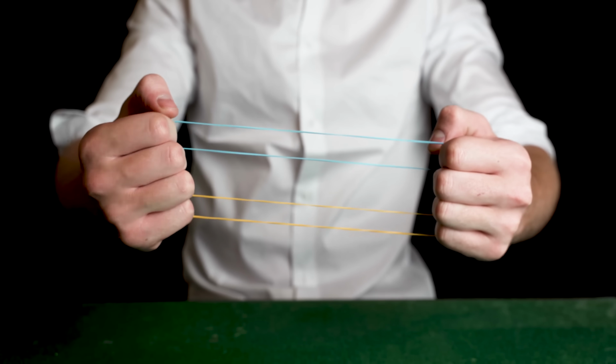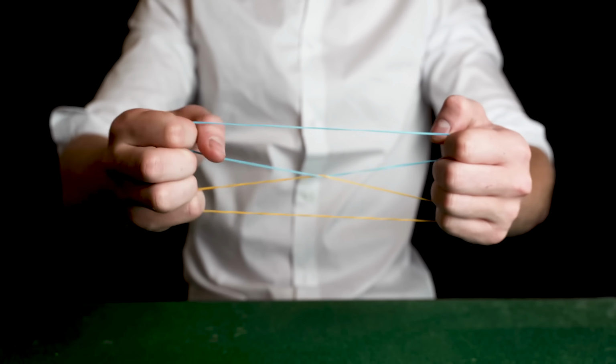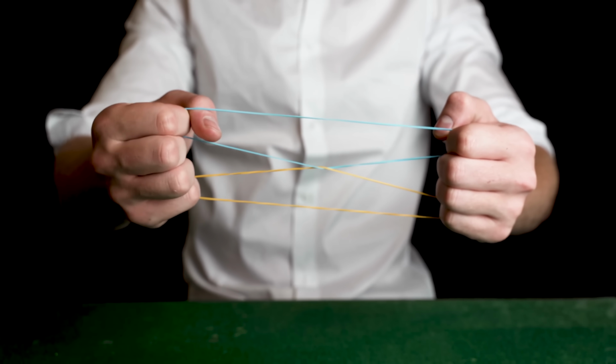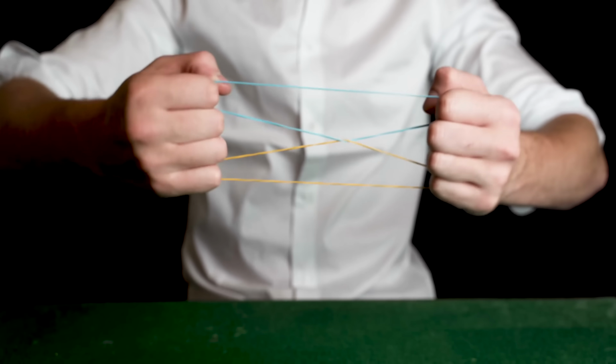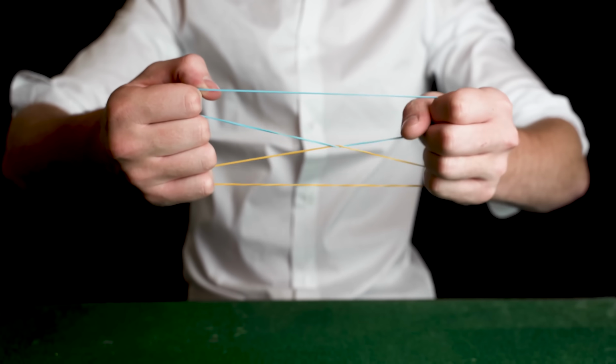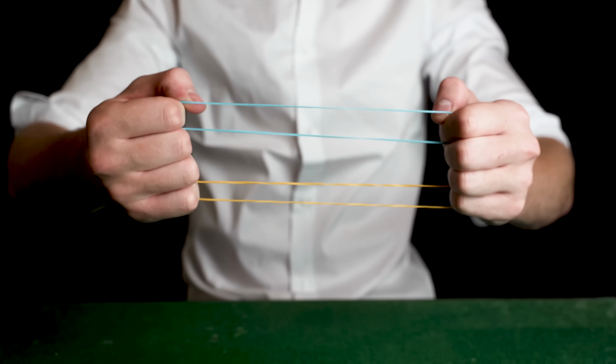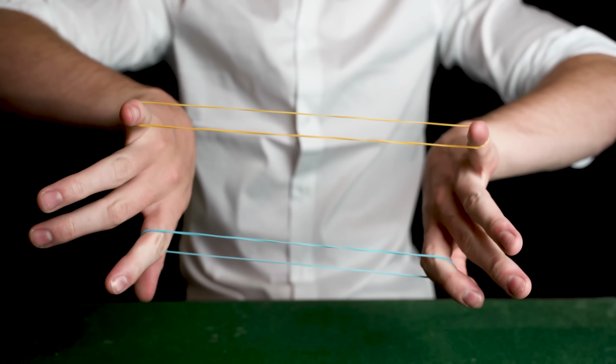The magician displays 2 rubber bands. He presses down on one rubber band and links it with the other. He then unlinks the bands. Everything can be examined.